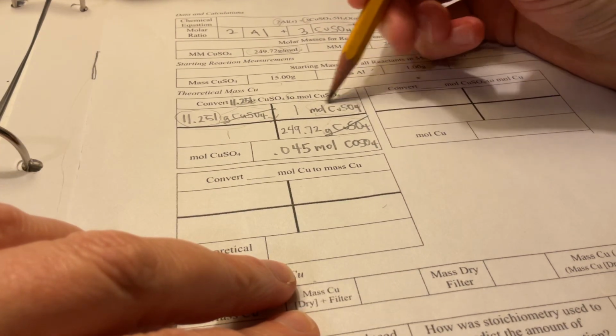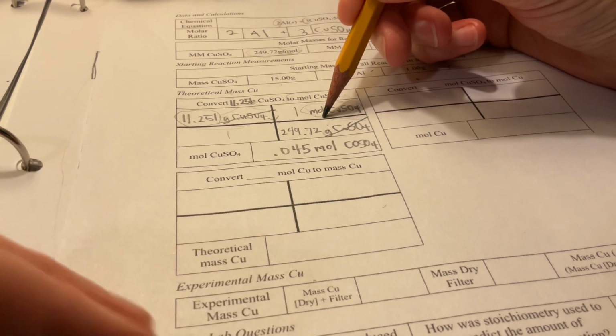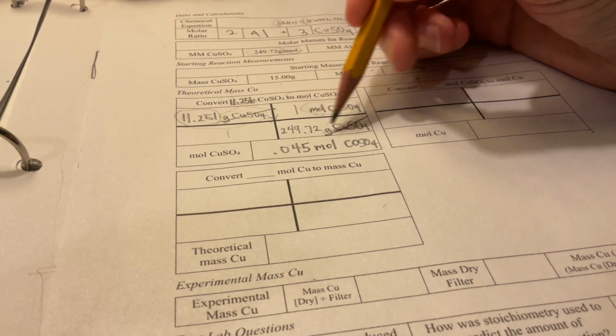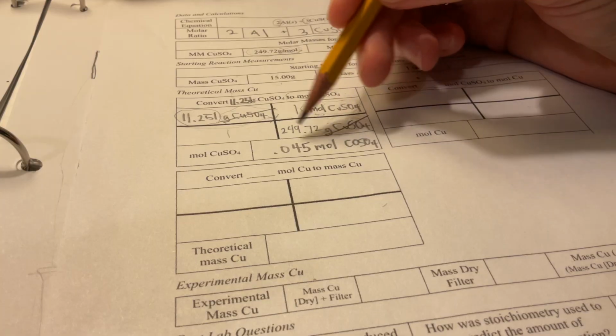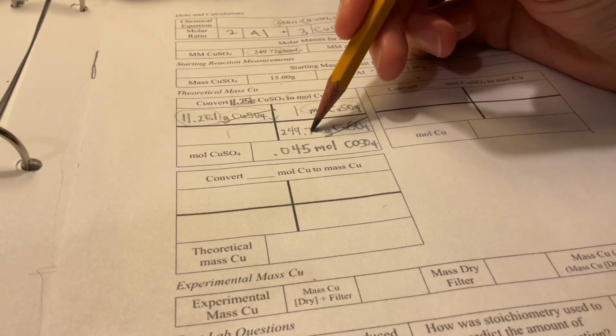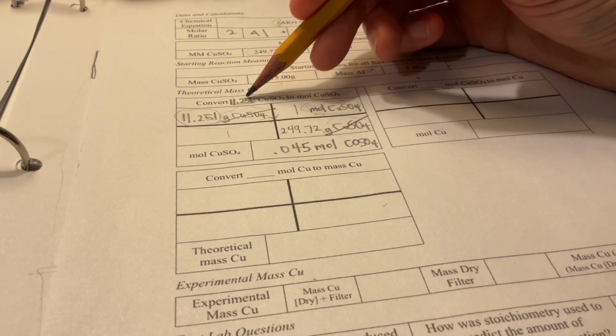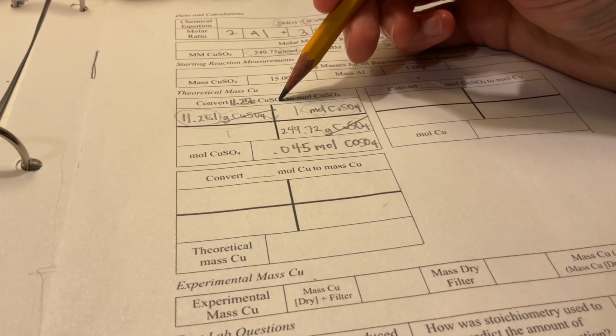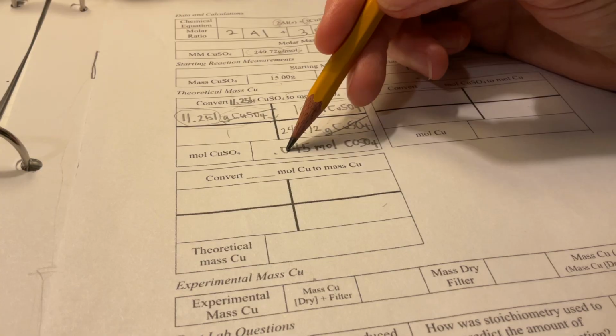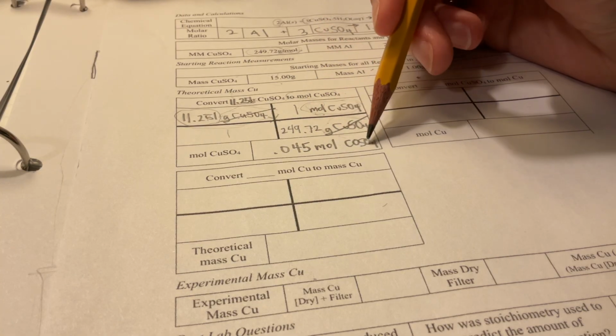Right here, moles of copper sulfate is the unit that survived this cancellation, and this divided by this gives us our 0.045. So the conversion of 11.251 grams of copper sulfate is 0.045 moles of copper sulfate.